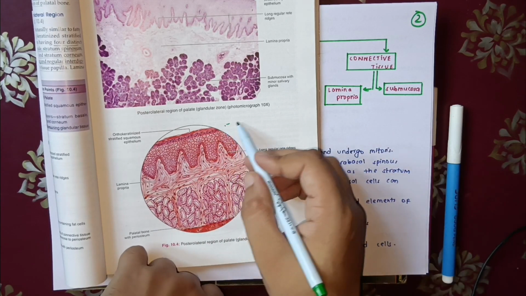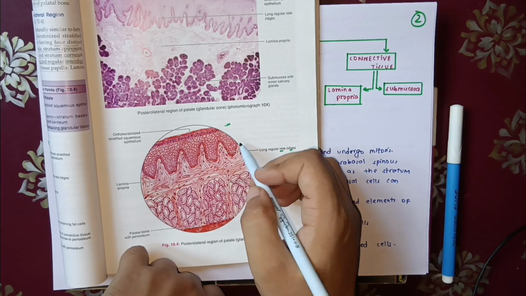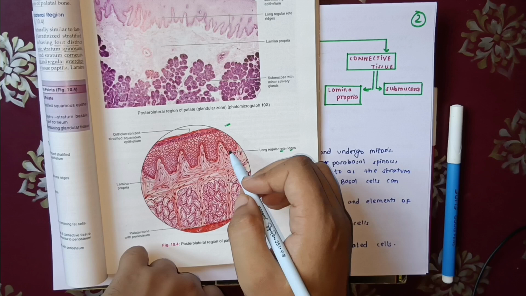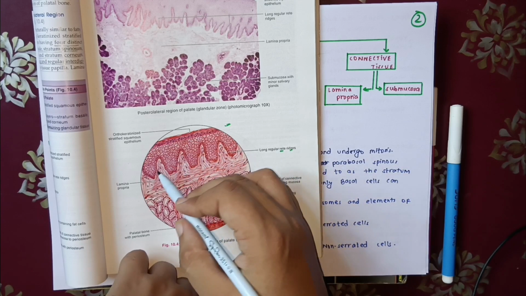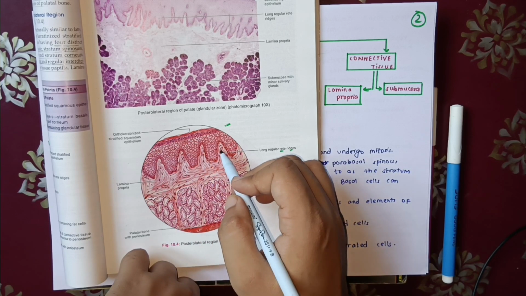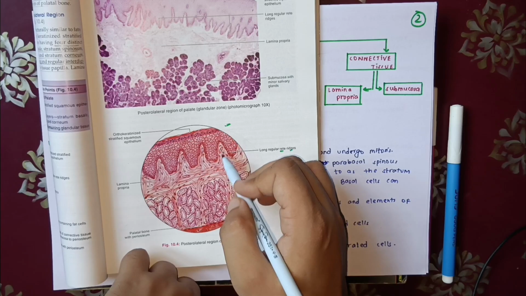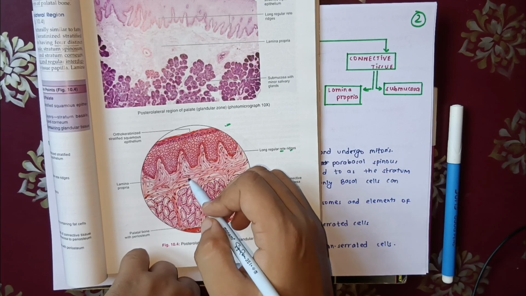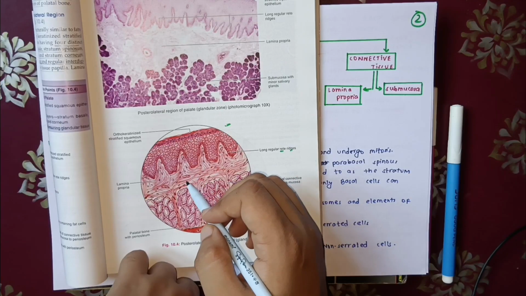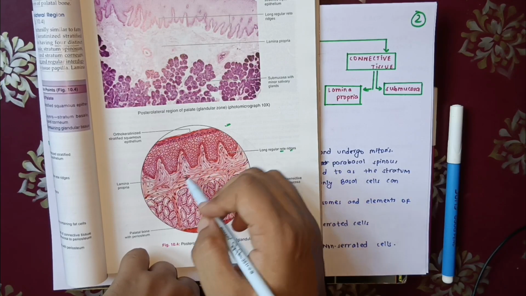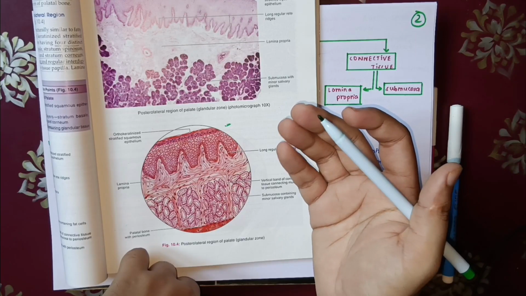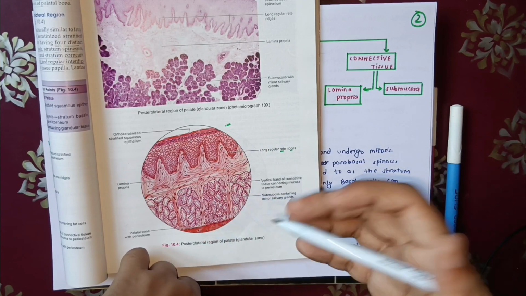Here we can see the epithelium layer, and between this epithelium's finger-like structures there is connective tissue. This connective tissue is the lamina propria, and this is also the lamina propria. Lamina propria also has two different parts, this one and that one: a reticular part and a papillary part. We will be discussing that in upcoming videos.